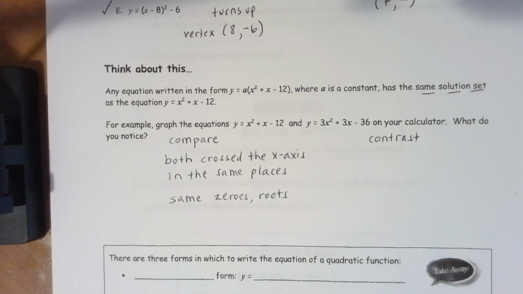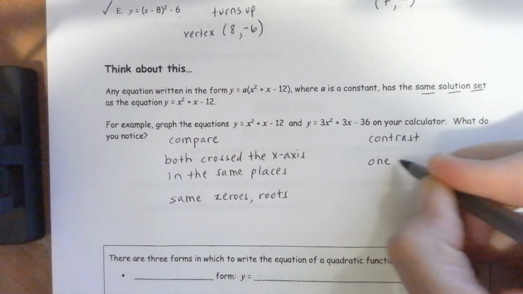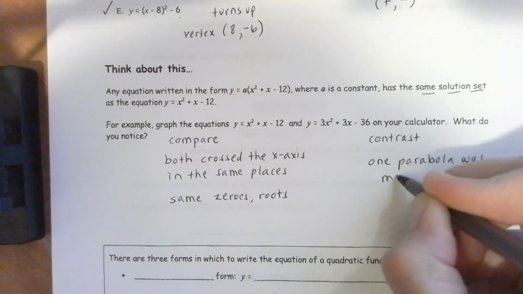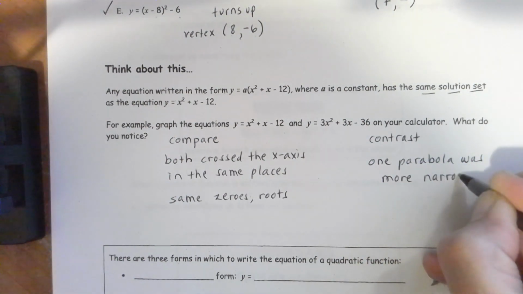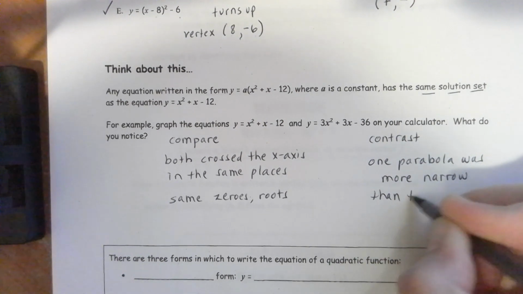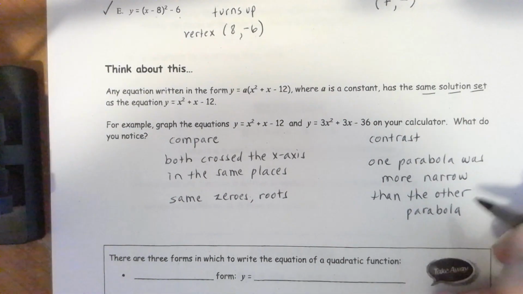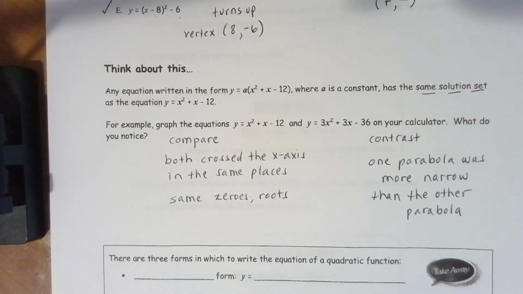However, you were able to see that there were two different parabolas. And the reason why you were able to see it is one parabola was more narrow than the other parabola. In a few lessons, we'll be discussing why that happens and how you could have known it from the equation. But for now, just understand that because you were able to graph it on your calculator, you were able to see that exactly.